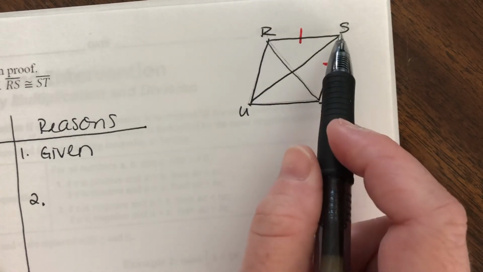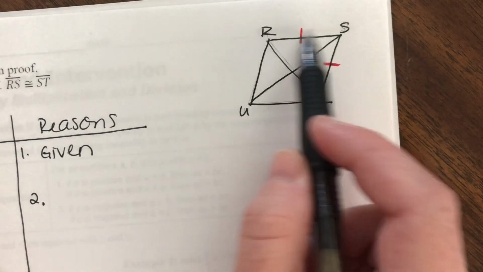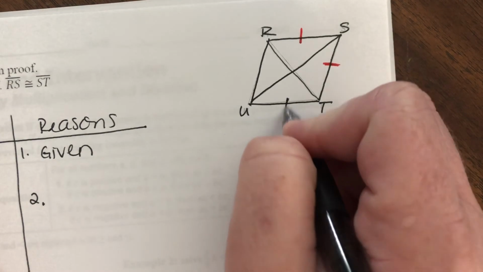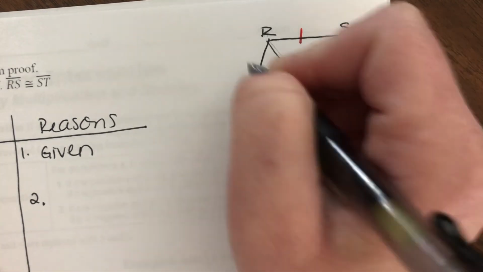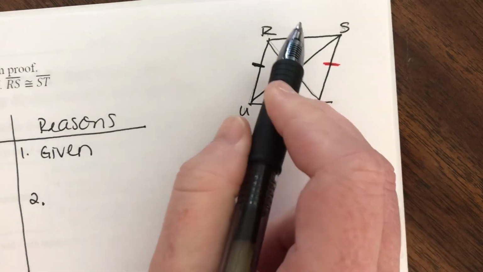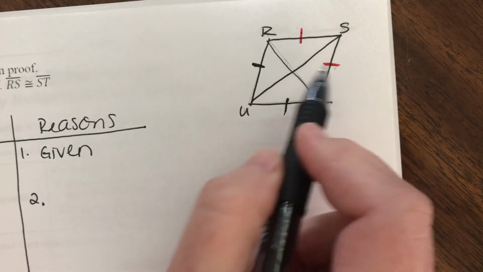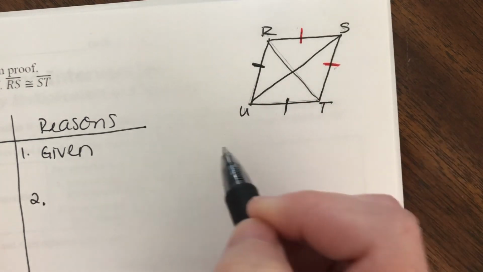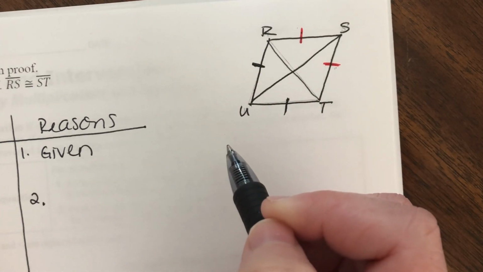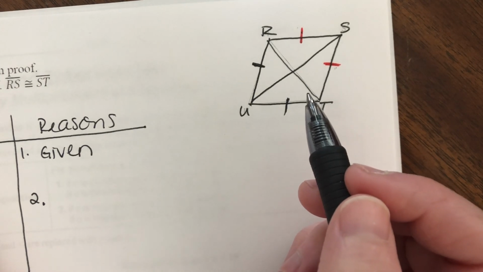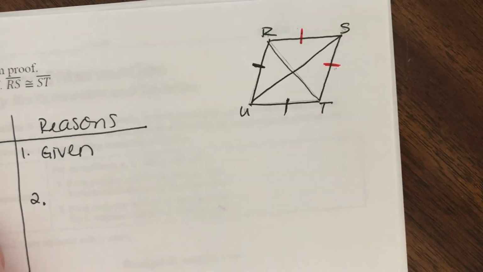Yes. So if these are the same, and in a parallelogram, opposite sides are congruent, so this guy has to be the same as this guy, and this side has to be the same as this guy, just by the definition of a parallelogram. Then if I know these are the same length, I know these are the same length, which means all four sides are the same length, which means this is a rhombus. Right? Now we could go further and possibly prove that it's also a square, but we don't need to go that far. Once we prove it's a rhombus, that's all we had to do.